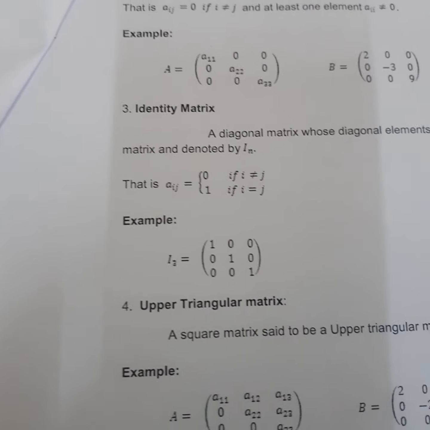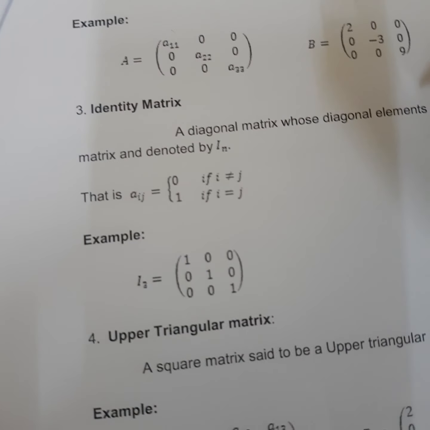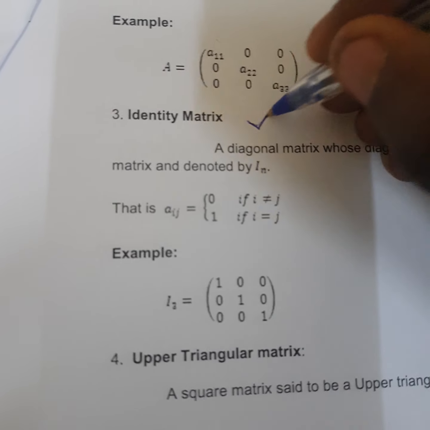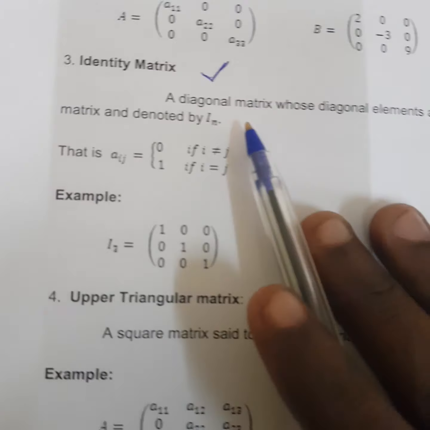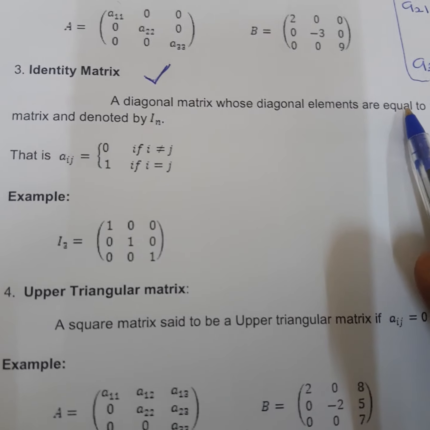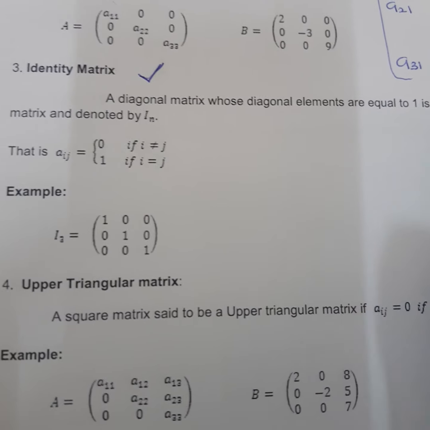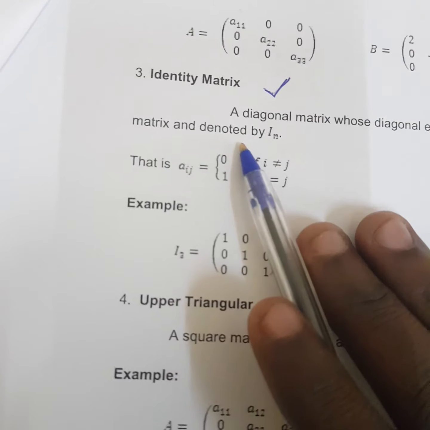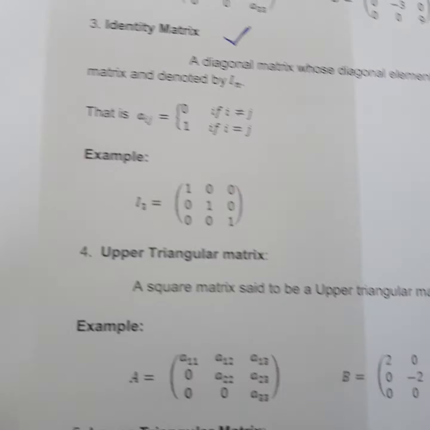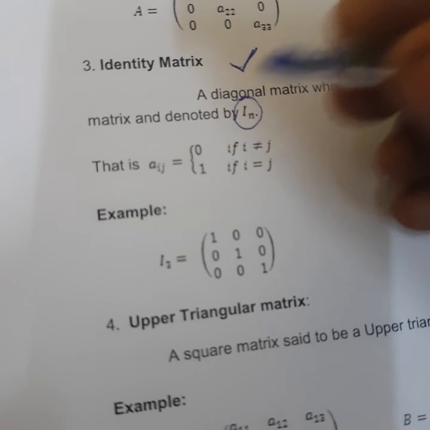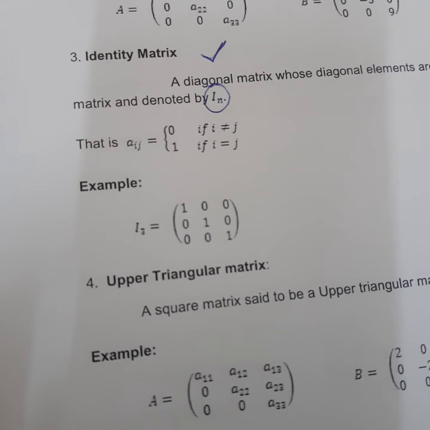Now the next type of matrix we shall look at is an identity matrix. An identity matrix is a diagonal matrix whose diagonal elements are equal to 1, and it is denoted by I_n. So this is what we represent as an identity matrix.